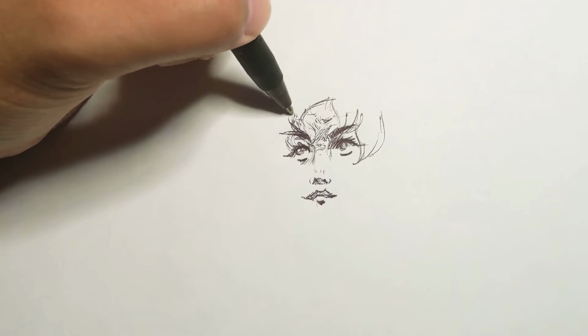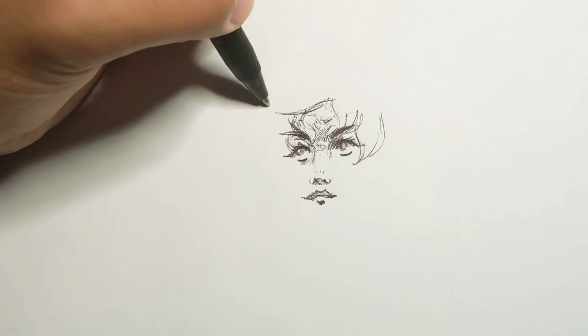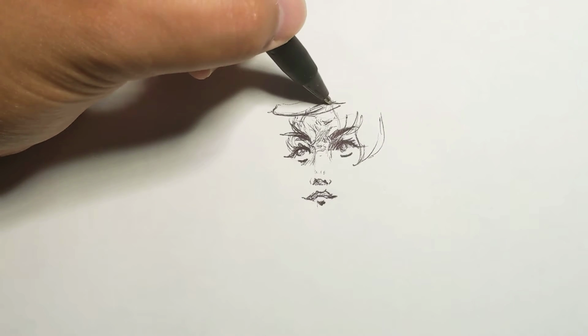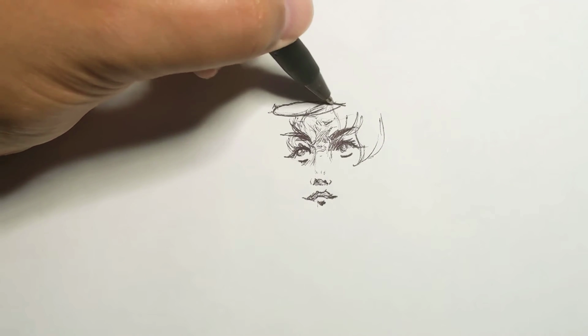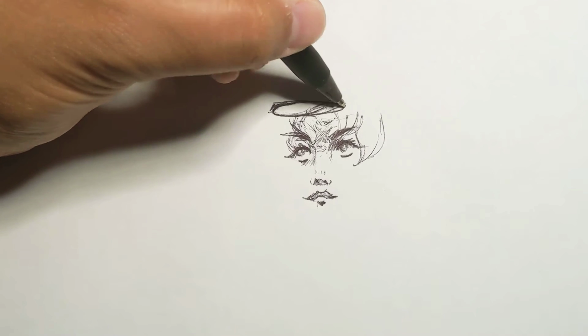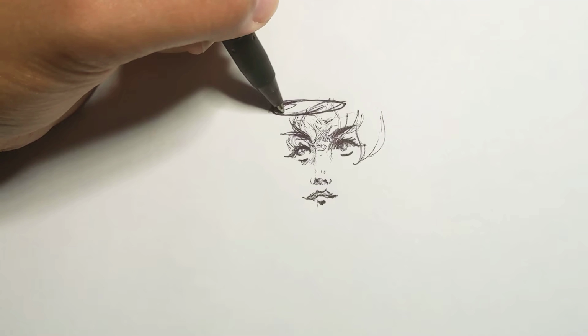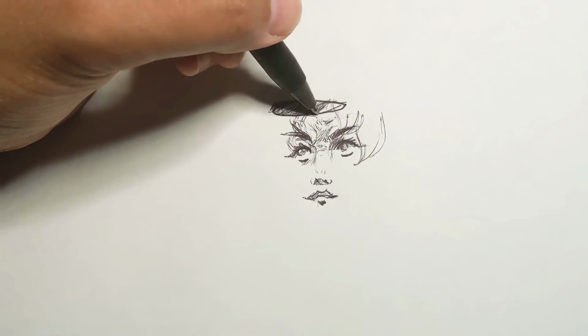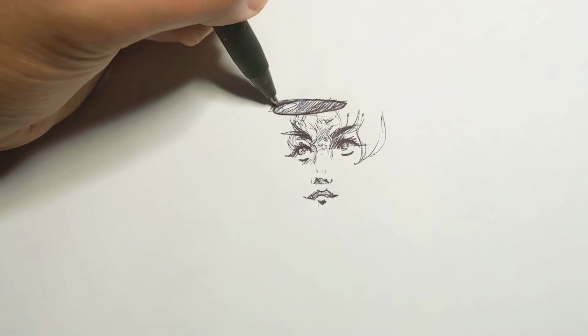There. Then I'm just going to imagine a hat of some sort. Maybe one of those JoJo hats, because this is kind of giving me JoJo vibes. Add like a little reflection mark on the hat, because this is going to be like a black plastic. So it's going to be really reflective.